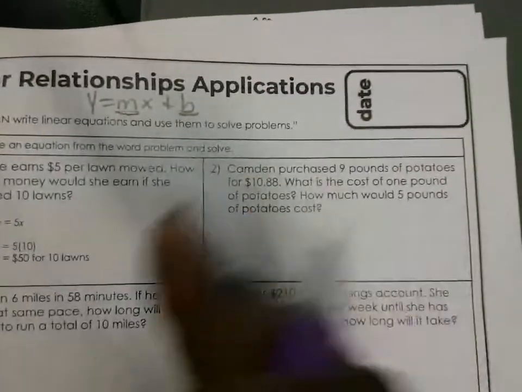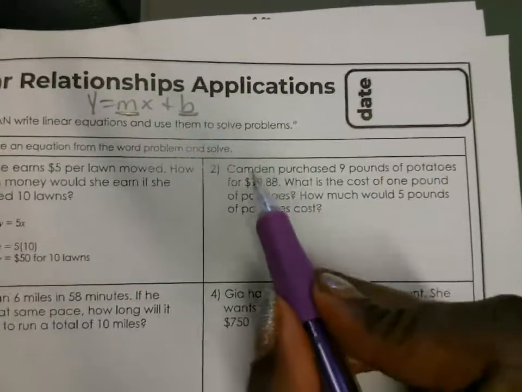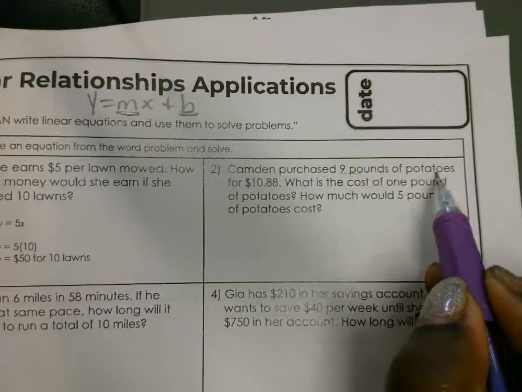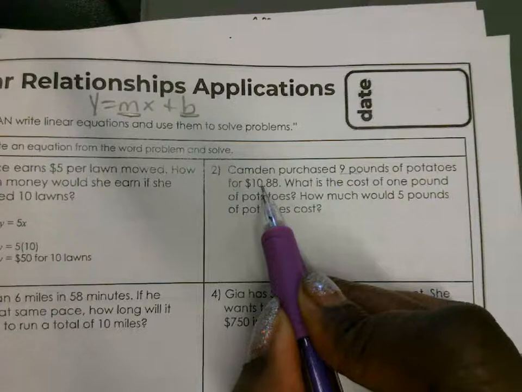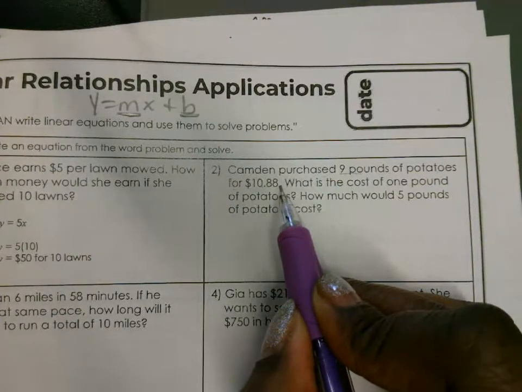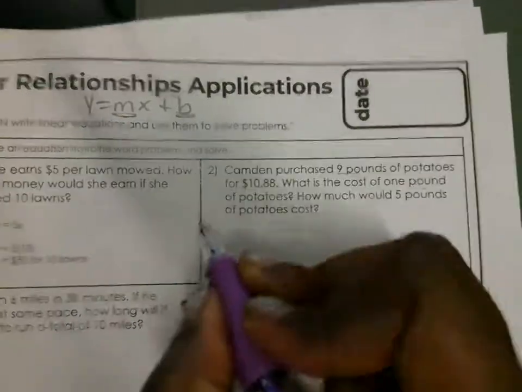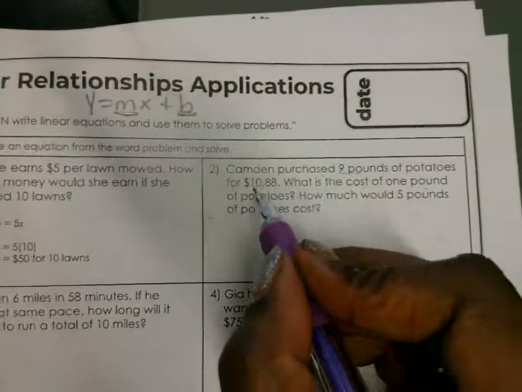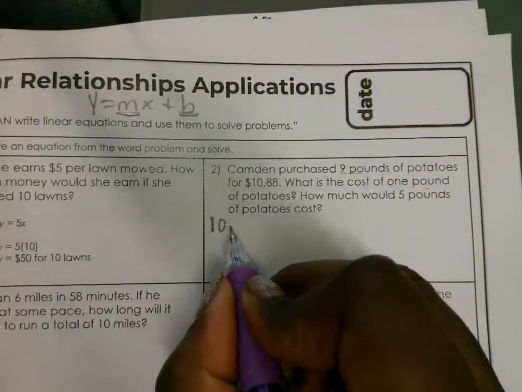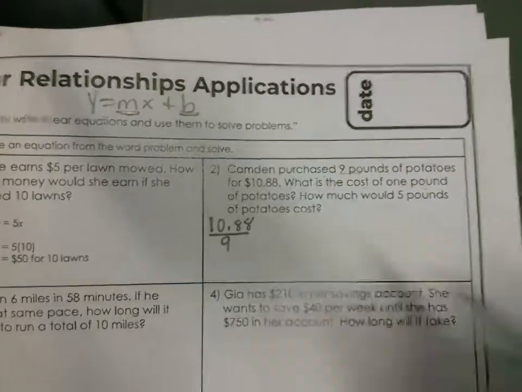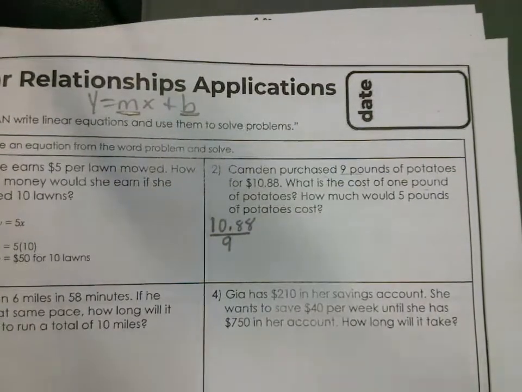So let's look at number two. Number one is already done for you. It says Camden purchased 9 pounds of potatoes for $10.88. What is the cost for 1 pound of potatoes? So we got 9 pounds. Well, actually, the total amount is $10.88 for 9 of them. Okay, so we're going to divide.